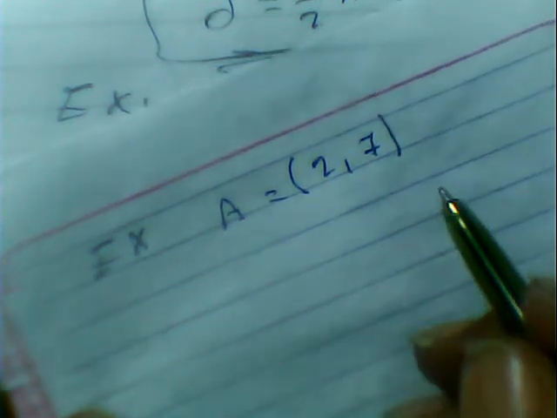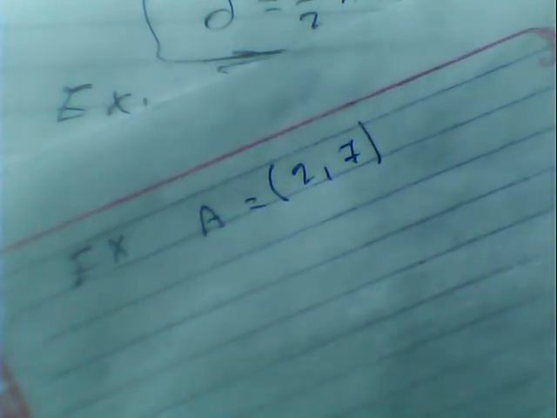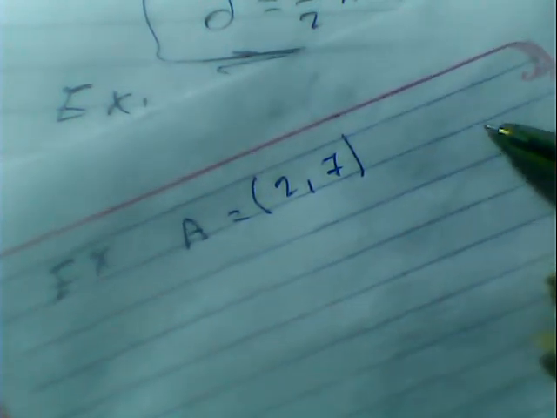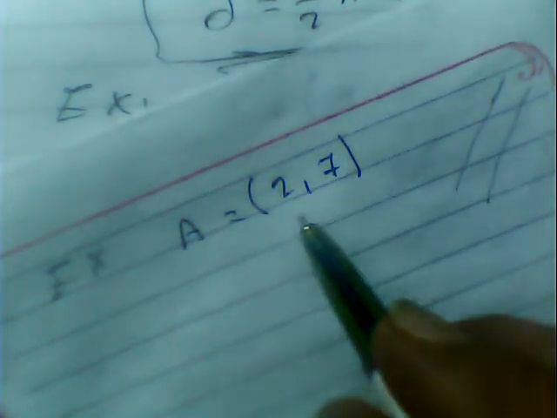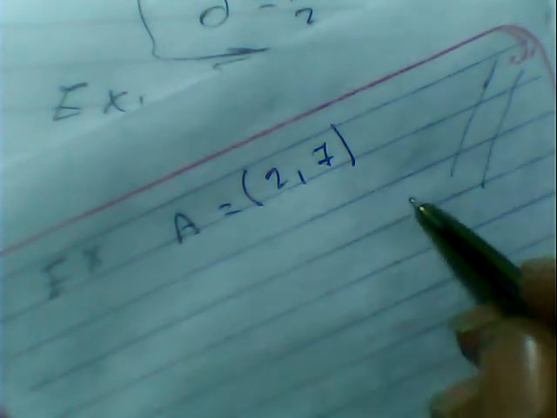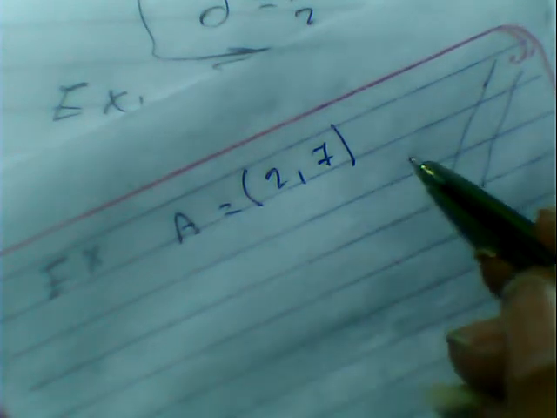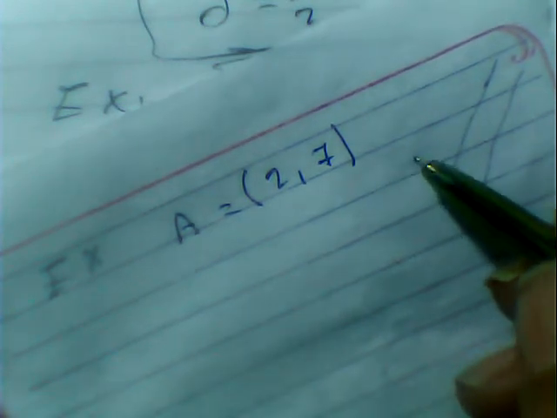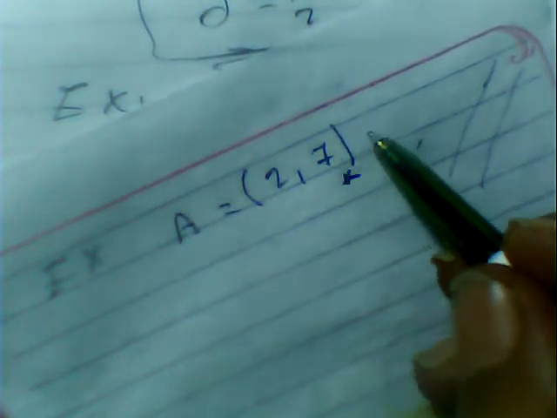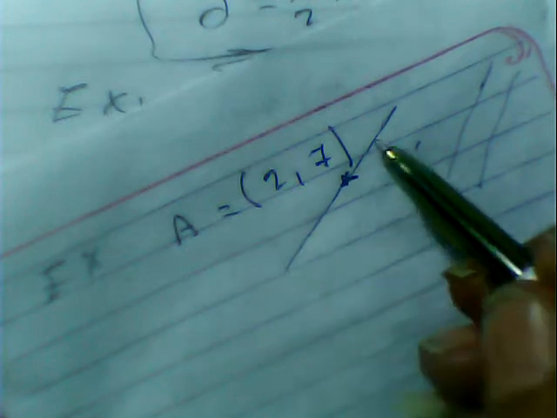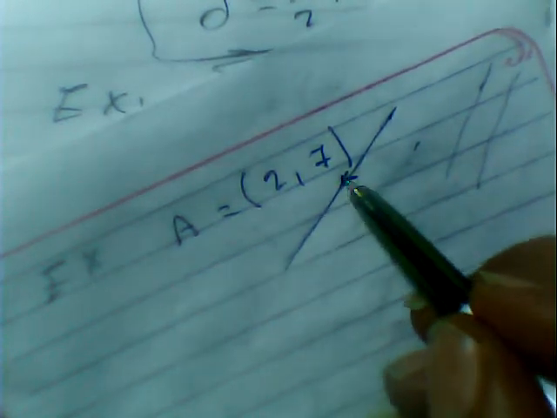The first example was parallel, like this. In this example we have a perpendicular line, like if this is A, the line crosses A.